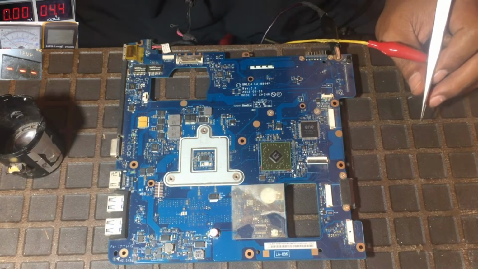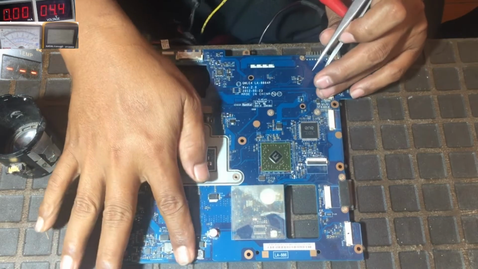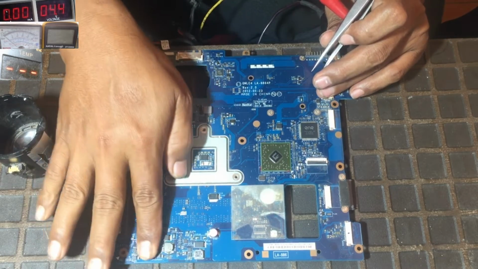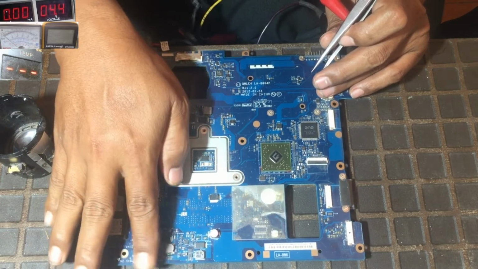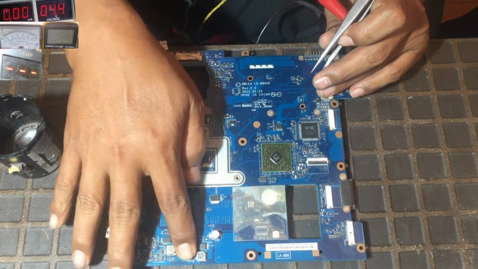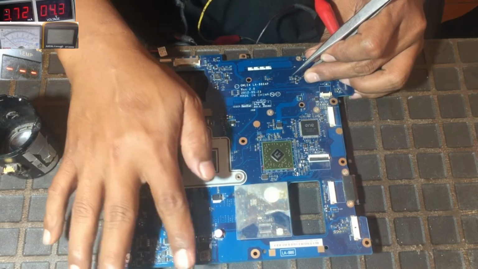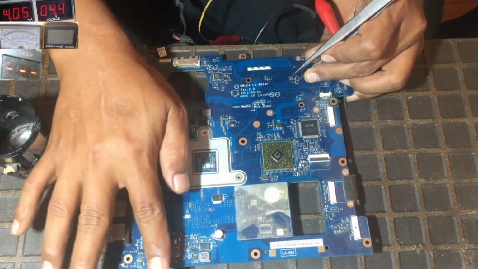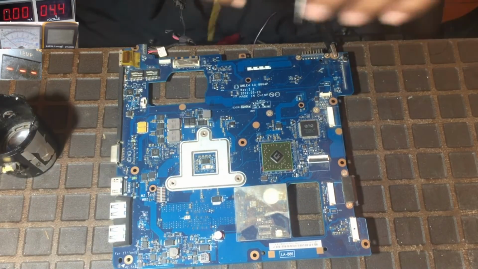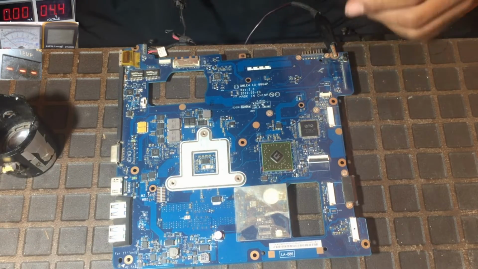The component here is very hot. Okay, try again. Okay, I found you.